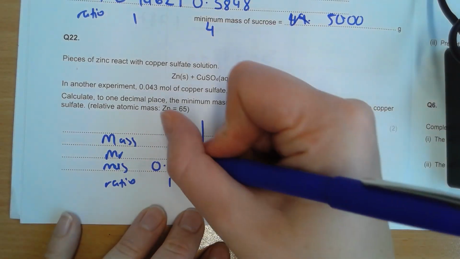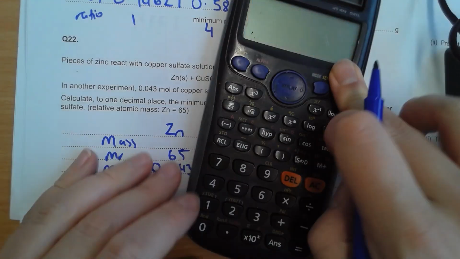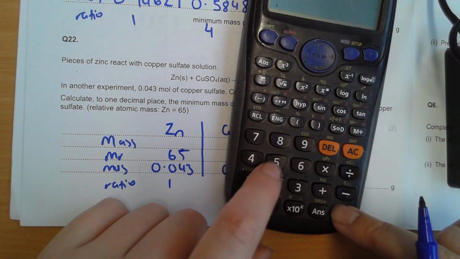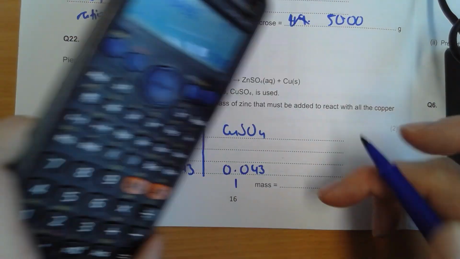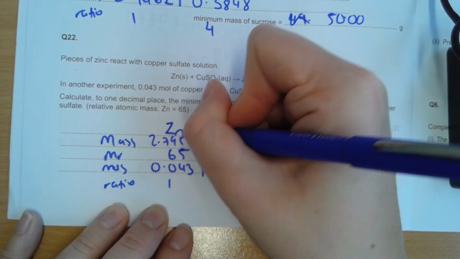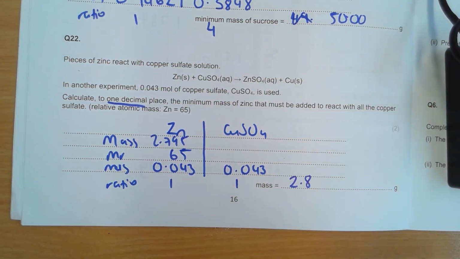They tell me the MR of zinc is 65, and they want me to work out the mass, so it's going to be 0.043 times 65 equals 2.795. And now this time they do tell me to 1 decimal place, so it's going to be 2.8 grams.